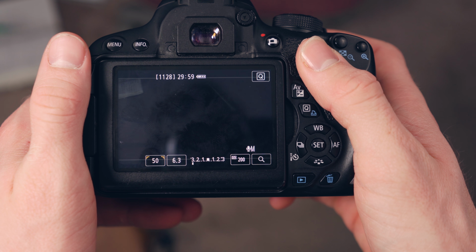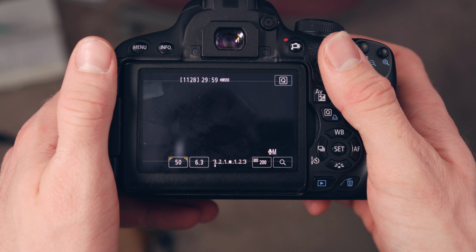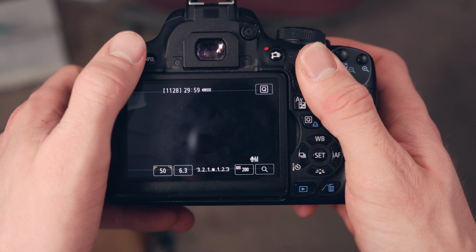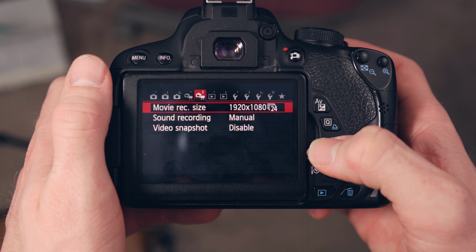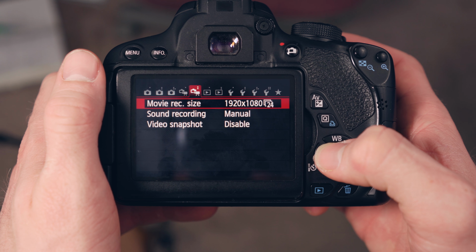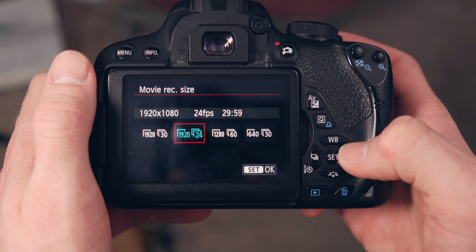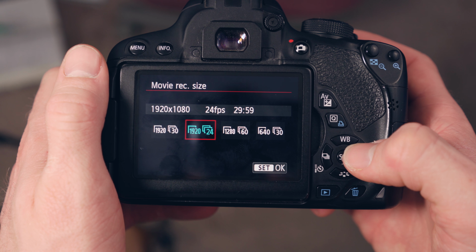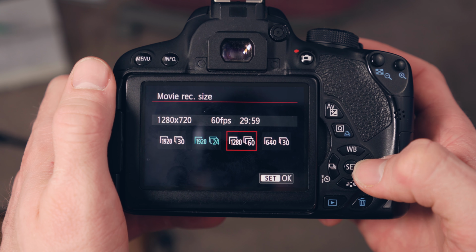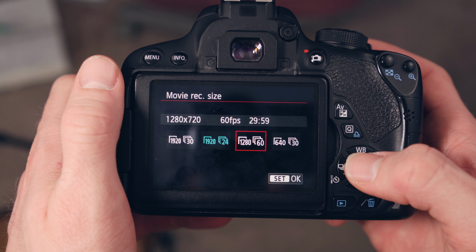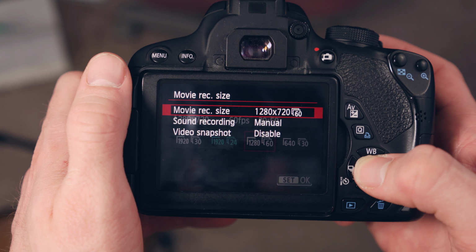Okay guys, I have my Canon camera here and I'm going to show you the correct settings for shooting cinematic sequences. So let's go to menu. We're gonna go right here to the movie record size. Right now it's at 1920 by 1080 at 24 frames per second. We're gonna click into it. And for this camera, this is a Canon Rebel T5i, it's my old camera, we're gonna go here, shooting at 1280 by 720, 60 frames per second. And the key here is the 60 frames per second.